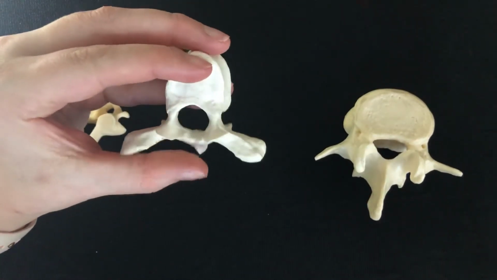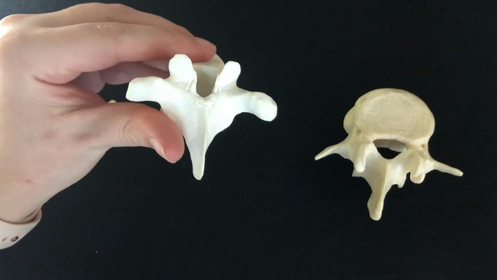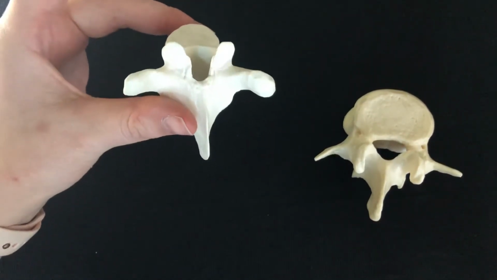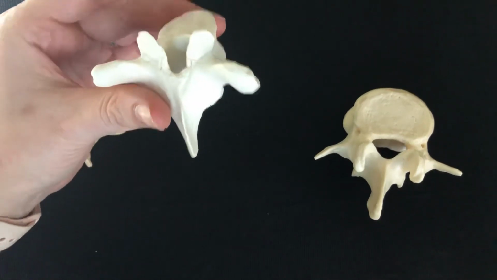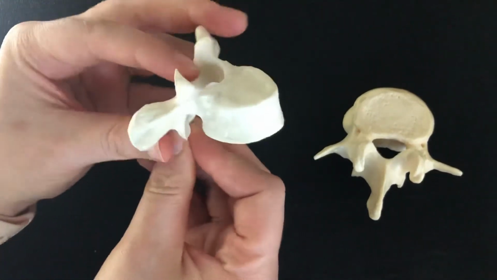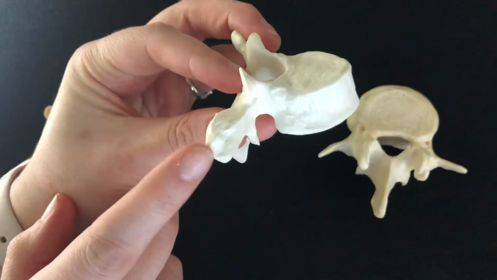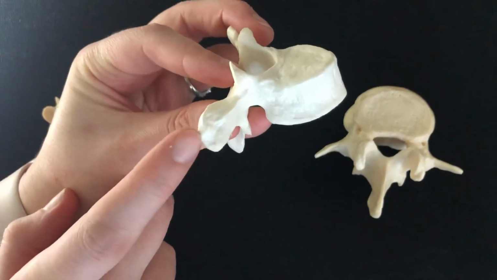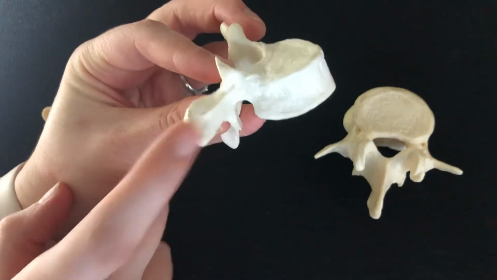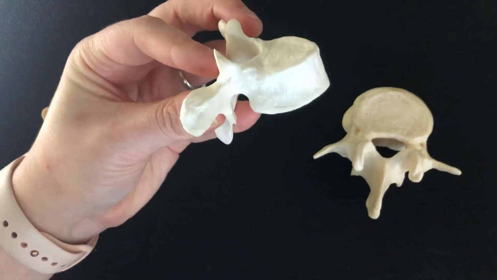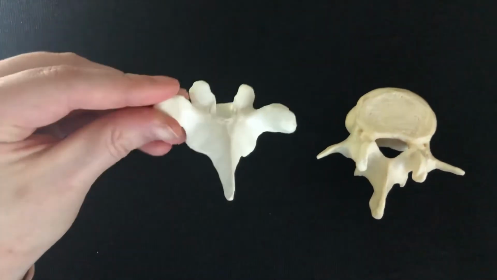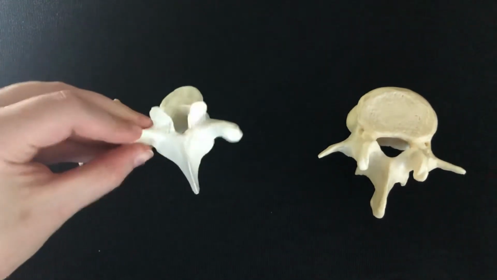The bodies will be a bit bigger, but because in thoracic vertebrae, they articulate with a set of ribs, you will have on the transverse processes little flat spots called costal facets. That costal is referring to ribs, and facet just means a little flat space where an articulation happens. So you'll see those on a thoracic vertebra.